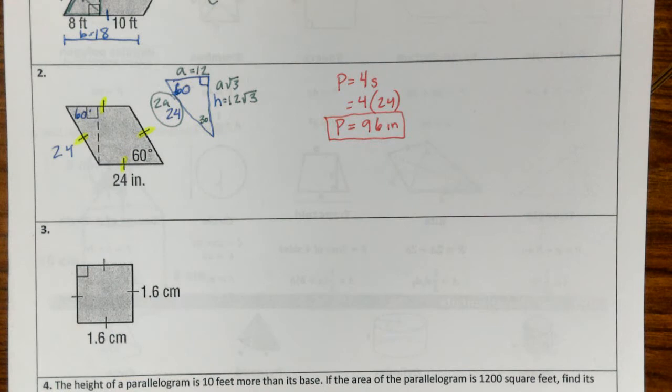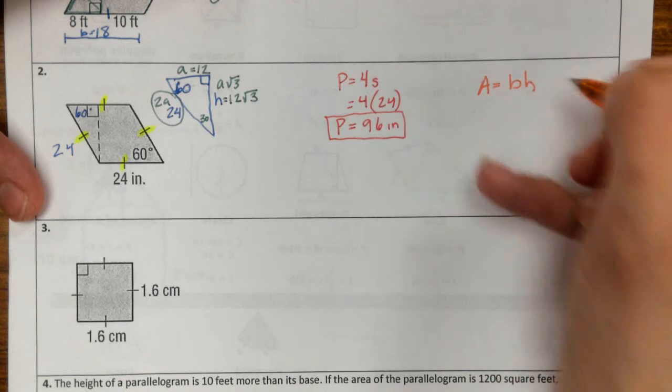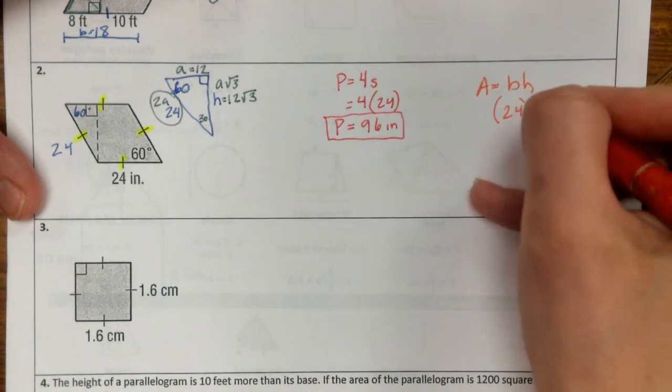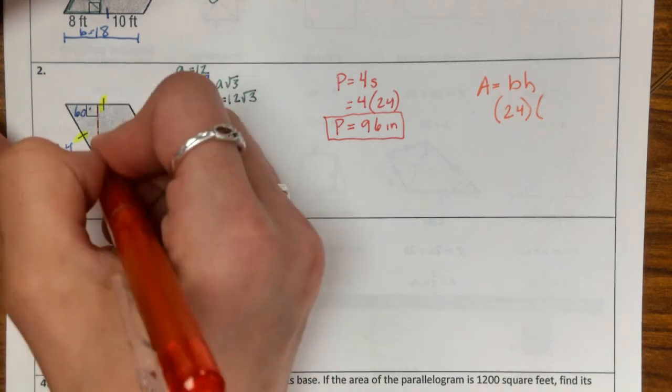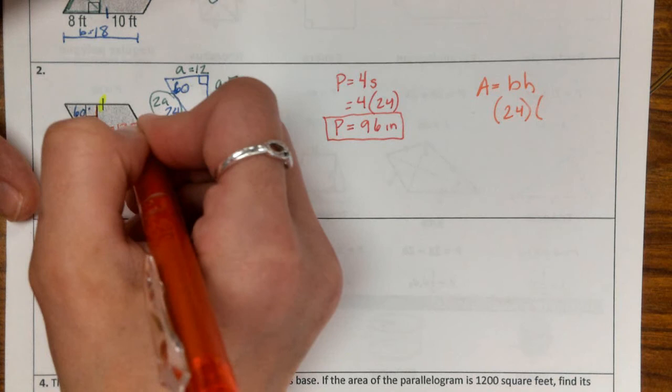Okay? We want to keep that radical there. If we're using a radical, keep it as a radical until the very end. Don't calculate that and get a decimal, because then you just have to write more. That being said, we'll take our base times our height. Our base down here of 24, and our height, which we found out right here, was 12 square root of 3.